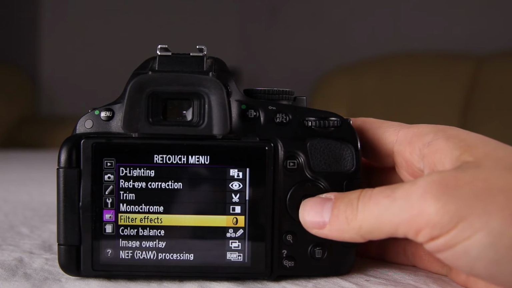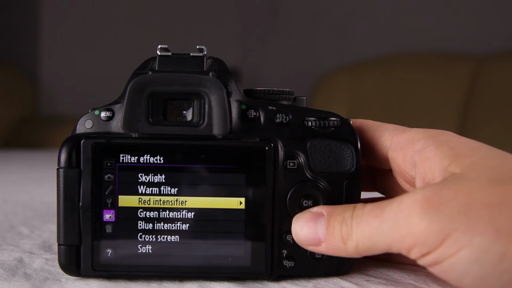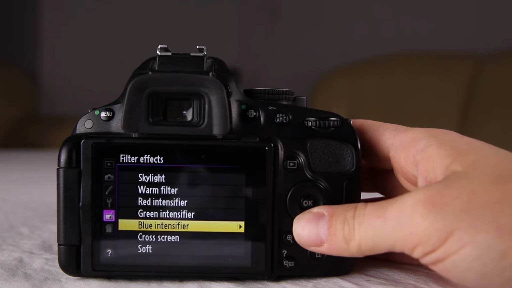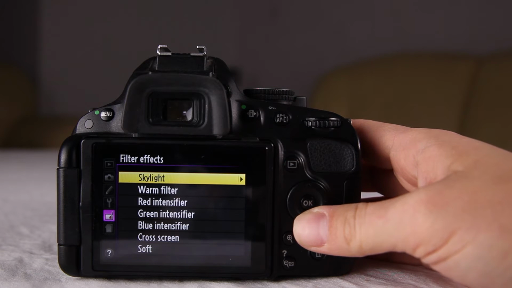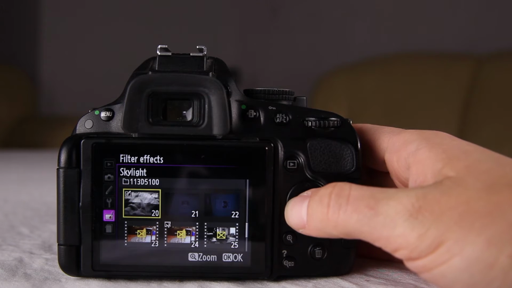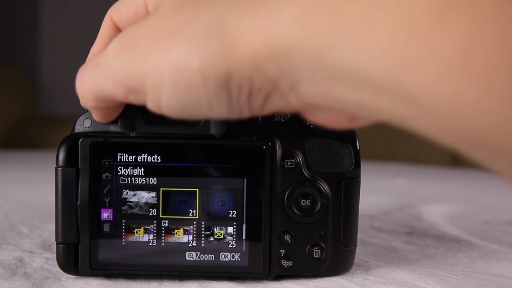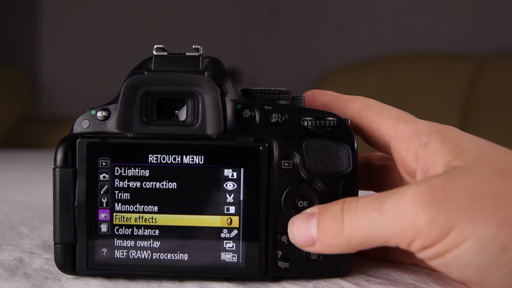Underneath monochrome, there are some filter effects that you can use. Skylight, warm filter, red intensifier, green intensifier, blue, cross screen, and soft. So you can just play with these and decide if there's something that you would like to use in camera or if that's not your style.